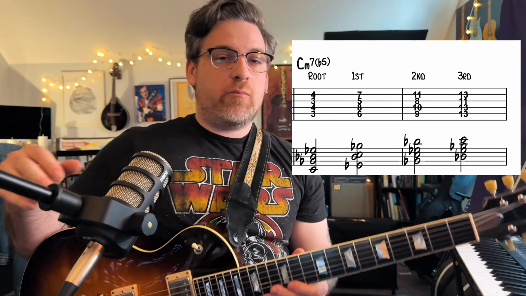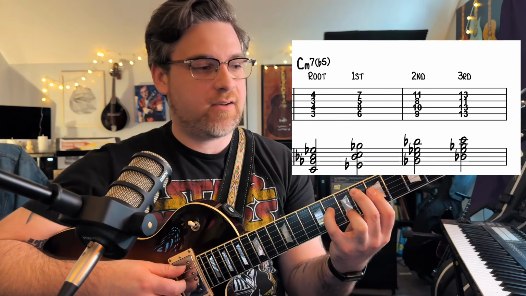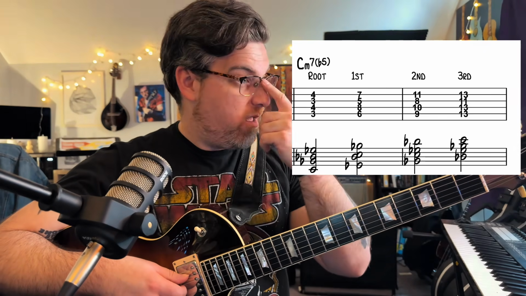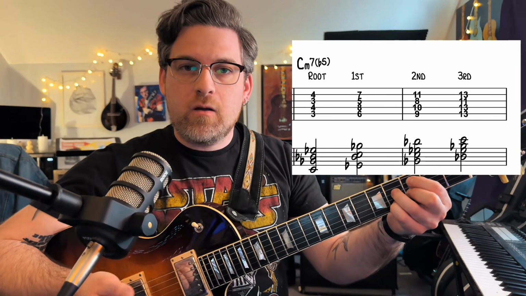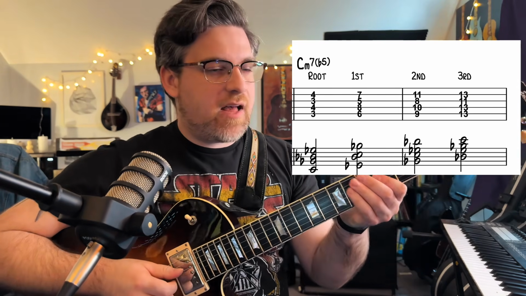This is a really important concept to know that we have not only a relative minor major, but a relative minor and relative minor 7 flat 5. So if you have a minor 6 chord, like E flat minor 6, you're going to walk down 3 frets or 3 half steps to find its relative half diminished. So now this chord symbol is not only C minor 7 flat 5, but it's also E flat minor 6.